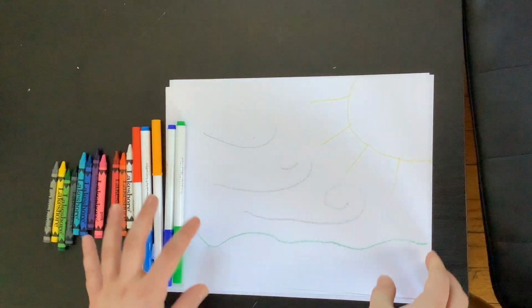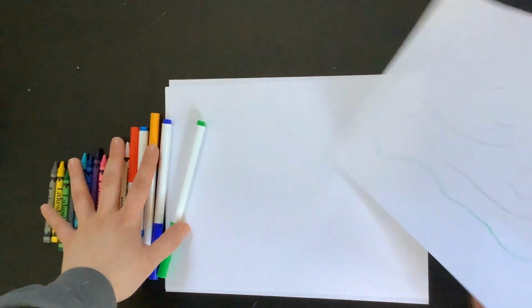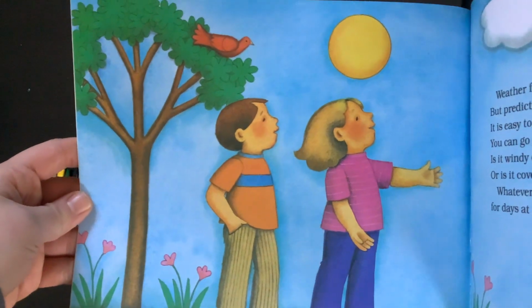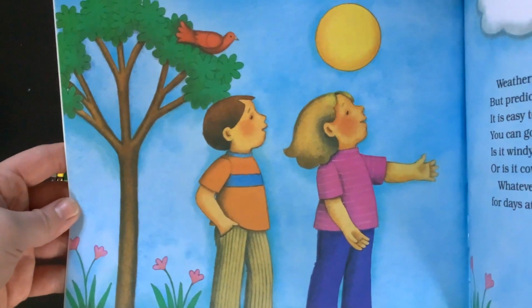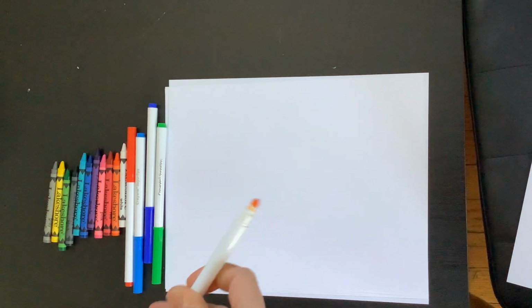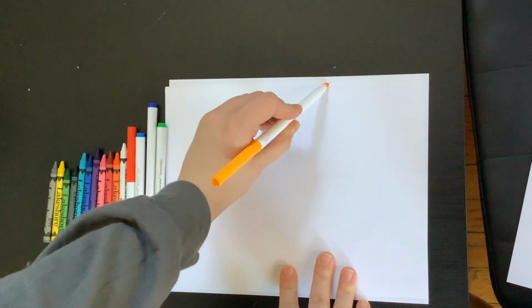You can also draw another kind of weather. So let's see. What else? What other kinds of weather might there be outside, my friends? In my book, again, I have a very sunny day. And so maybe I will draw a sunny day next. And I think I want to use my markers today. So I'm going to get my yellow marker to draw the sun again.